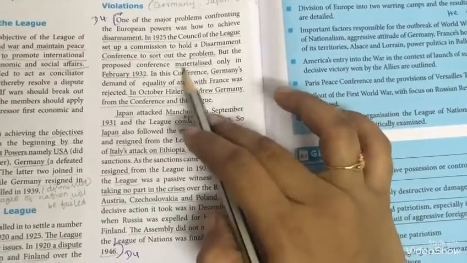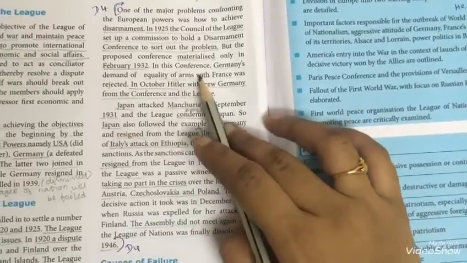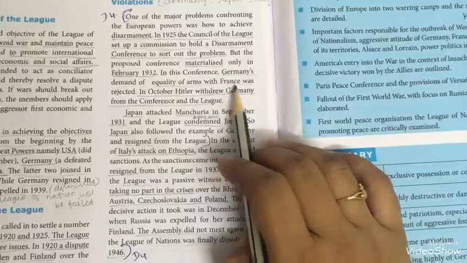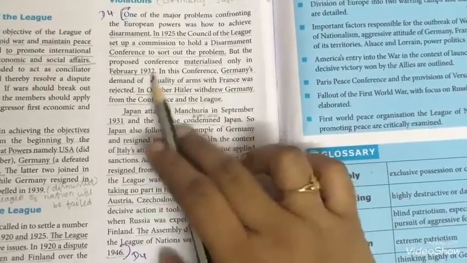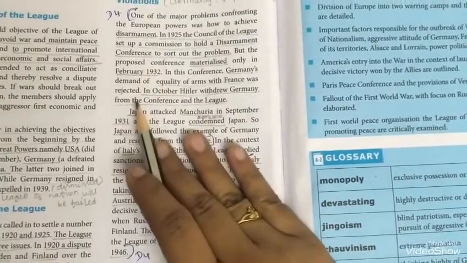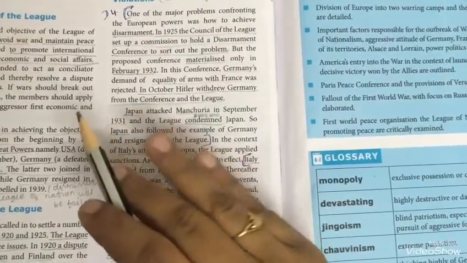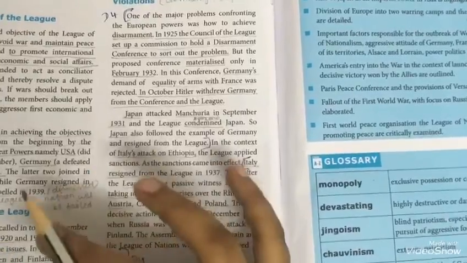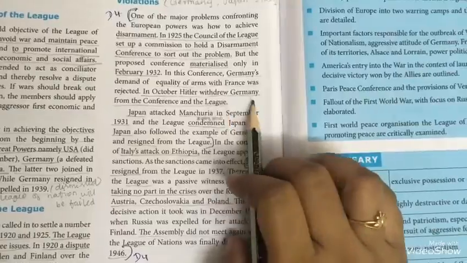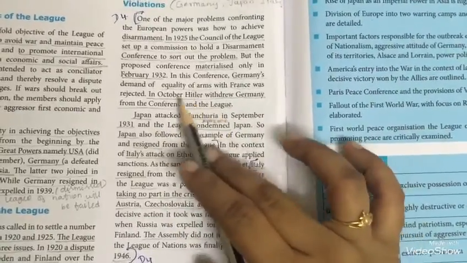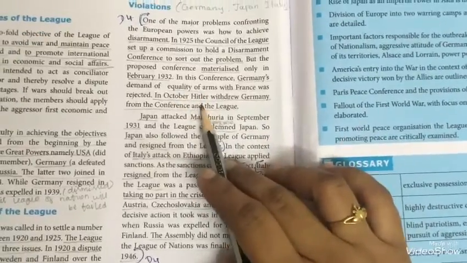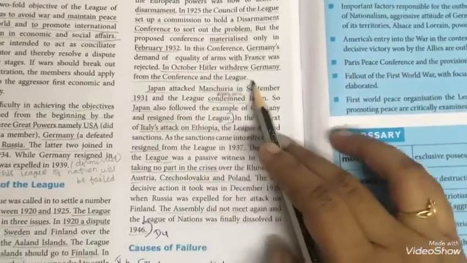Materialized is nothing but implementation. In this conference, Germany's demand of equality of arms with France was rejected. What Germany is asking is that, like France, they also want to keep equal arms, meaning those tools and weapons. In October Hitler withdrew Germany from the conference and the League. So because of this, the permission was rejected. Hitler withdrew Germany from the conference and the League.